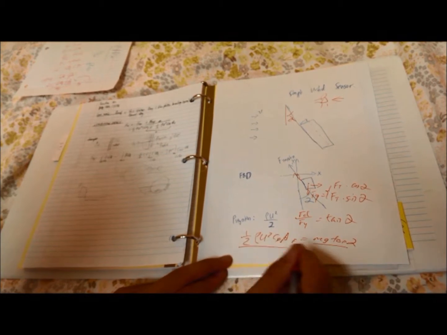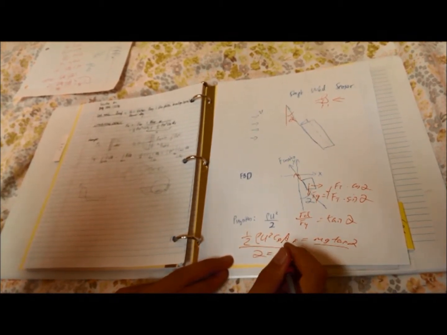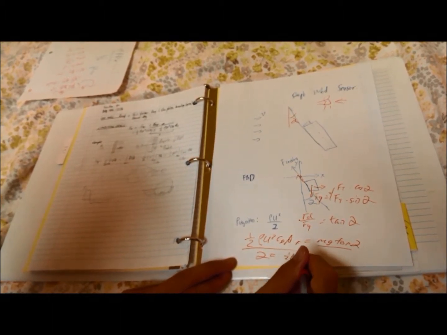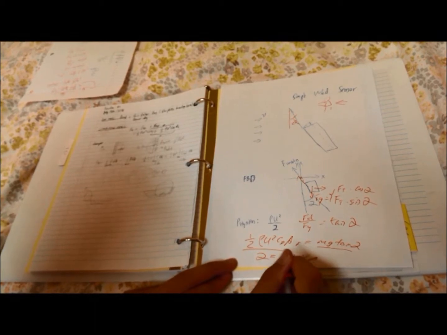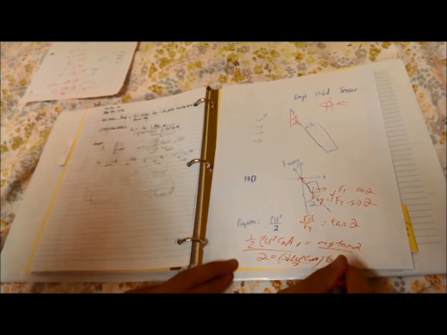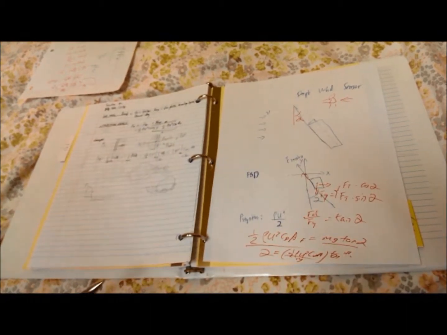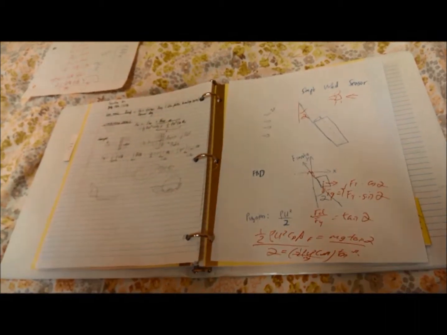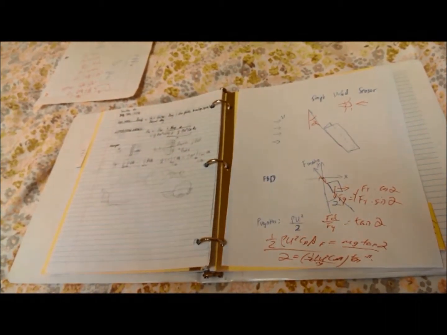And from this equation, you are able to calculate tan alpha equals half rho u squared C_D A over mg, so alpha equals tangent inverse of that. With this formula, you are able to get the angle of the drag, and this is essentially how the wind sensor works. The application of this formula could be airplanes, some sort of wing applications, especially in aerodynamics. And that's it. Hope you enjoyed the video.